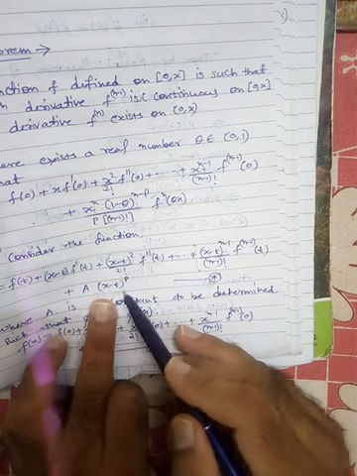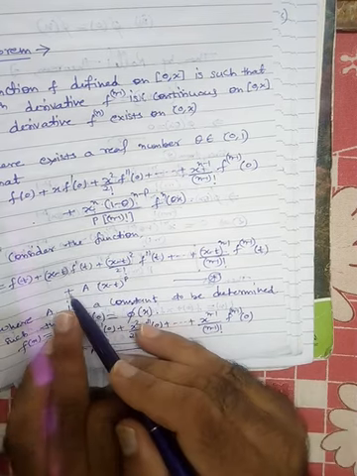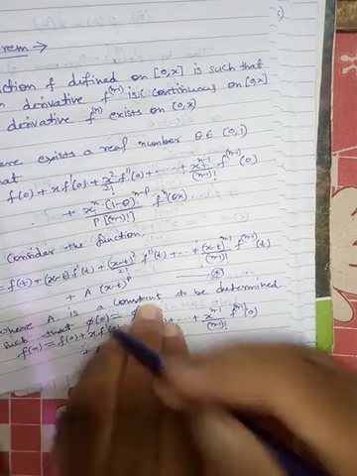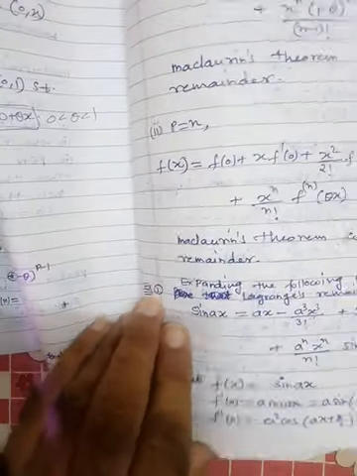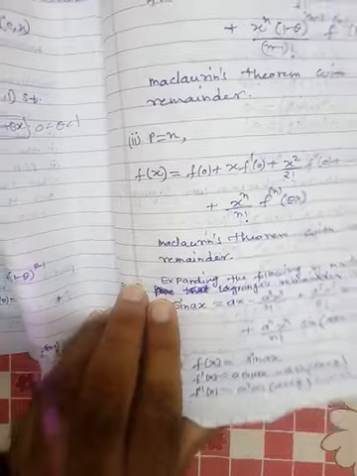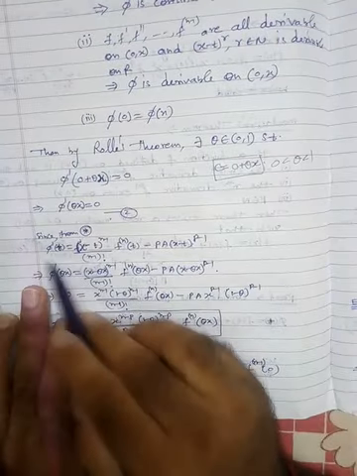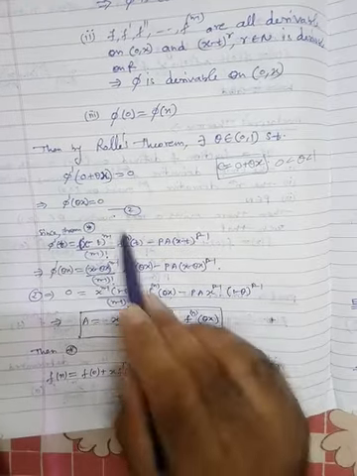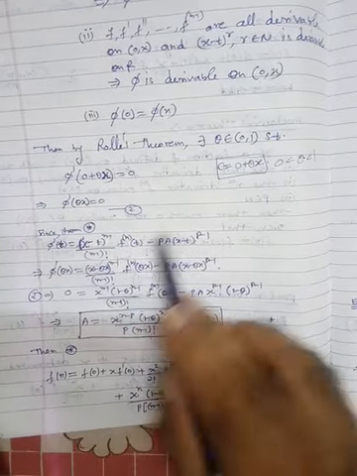a p x minus t raised to the power p minus 1 and minus 1. So these are the last two terms that remain. So we are taking here this. So this is the derivative of phi, second last term and last term.